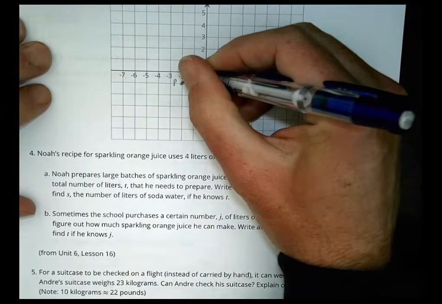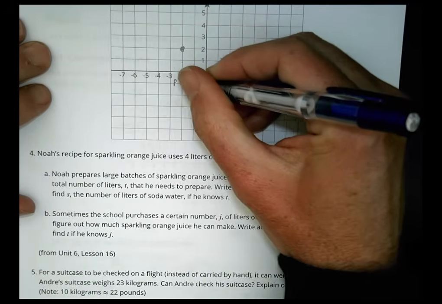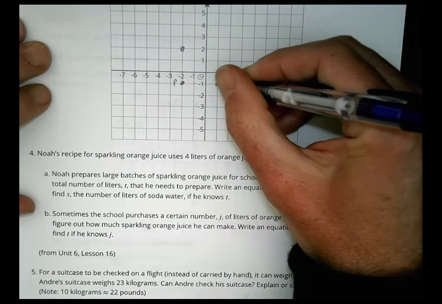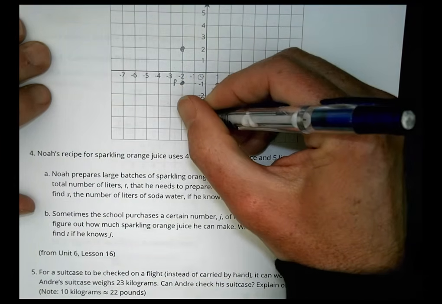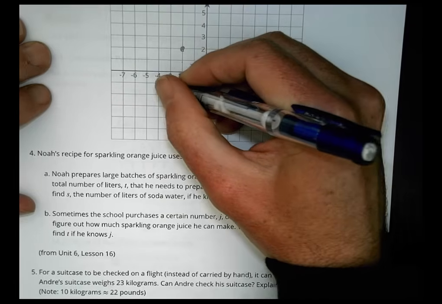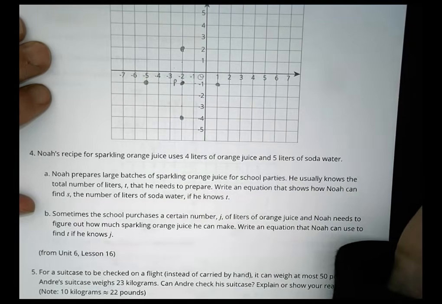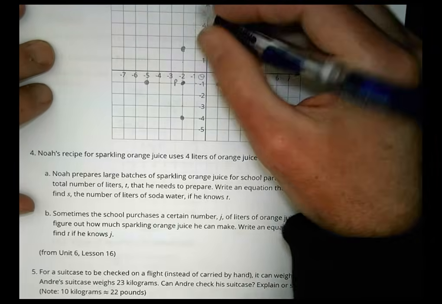So we can go 1, 2, 3. We can go this way, 1, 2, 3. We can go down 1, 2, 3, and go over 1, 2, 3. So those are the 4 points that are all 3 units away. We're going to label them here.